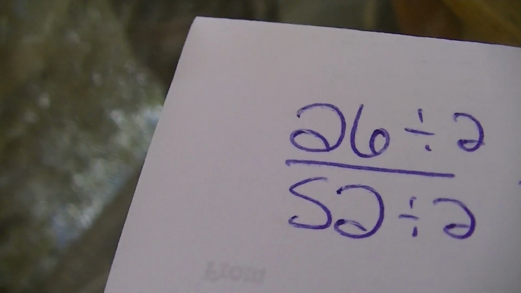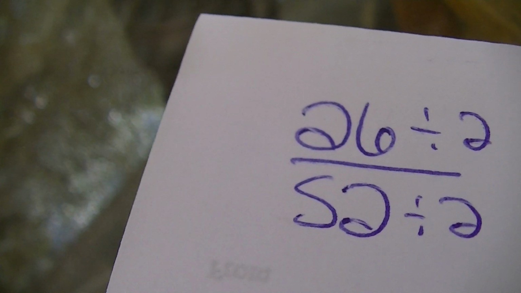So starting with a big scary number like this, 26 over 52. Some people see this, they freak out, they cry, it's double digits, it's more than 10. Oh my gosh, what do we do? Well, find a number that can go into both of those. Let's see. What if we divided it by 2? They're both even numbers, right? So let's just start with something simple like that.